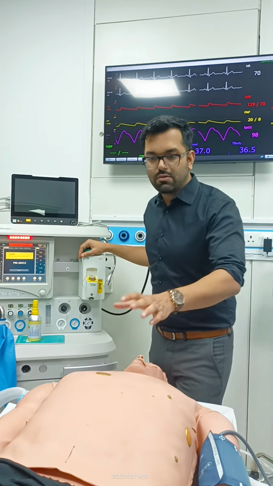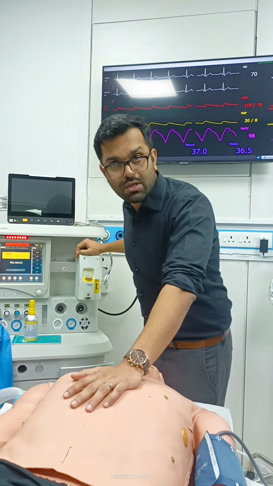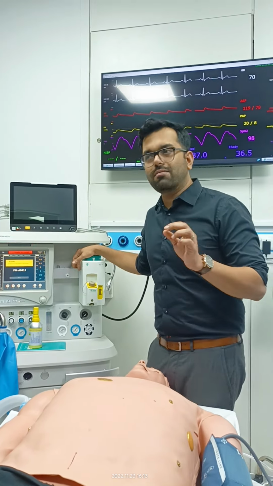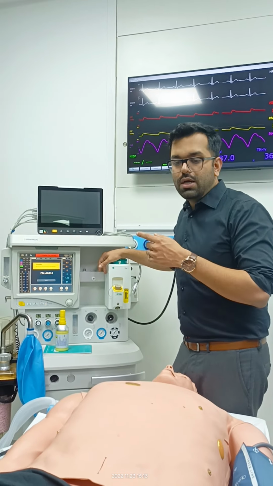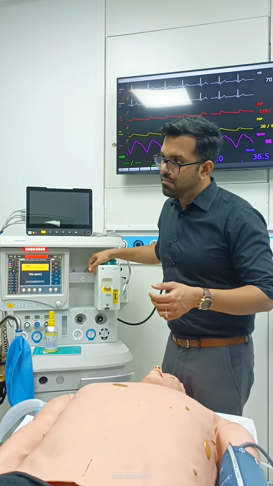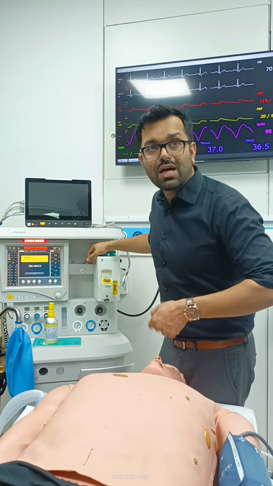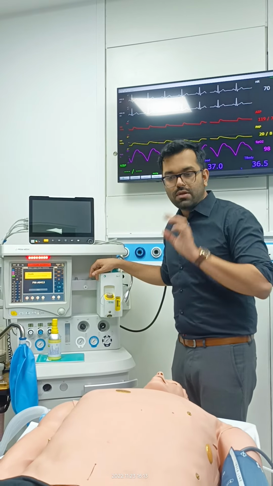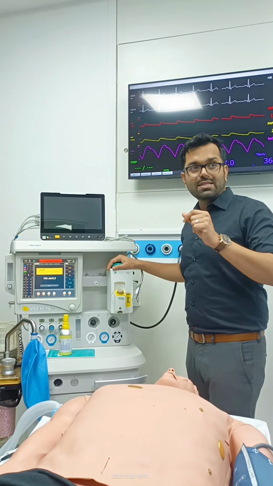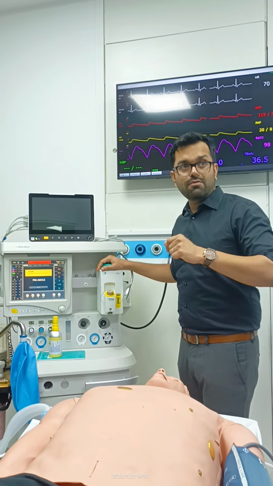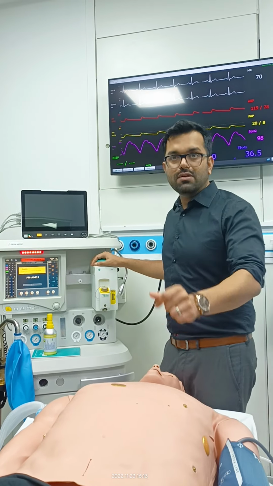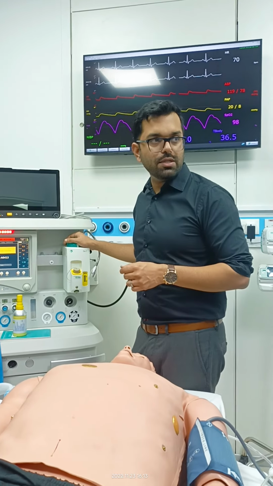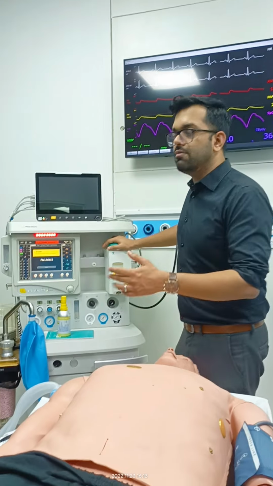The moment you decide that skin closure is going on, depending upon the agent, you can switch it off. Like for isoflurane, it takes some time to come out of the body, so you can switch it off early. Sevoflurane, while your last suture is going on, you can switch it off. With desflurane, the beauty is it's so fast acting, onset is so fast and reversal is so fast. The moment you stop it, after 1 minute, the patient will open the eyes. So depending upon the agent, you decide when to stop.